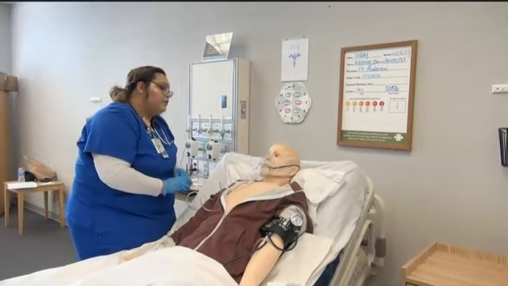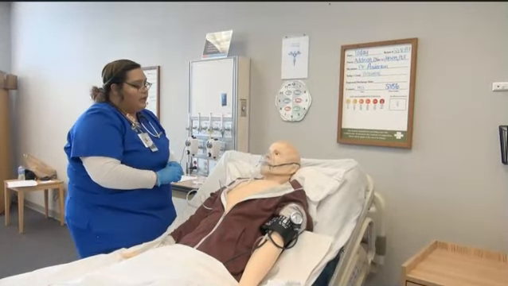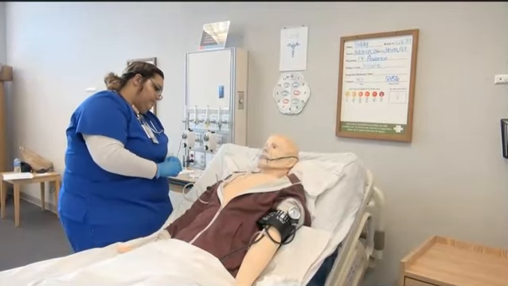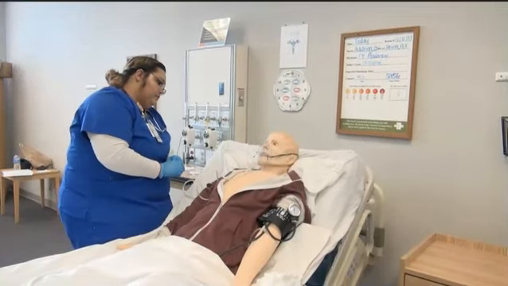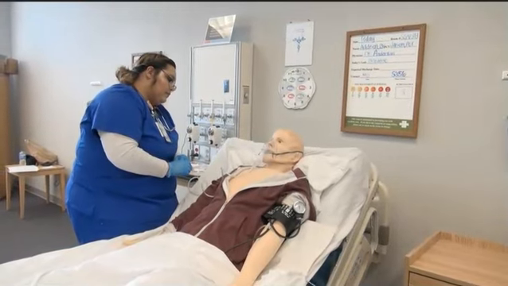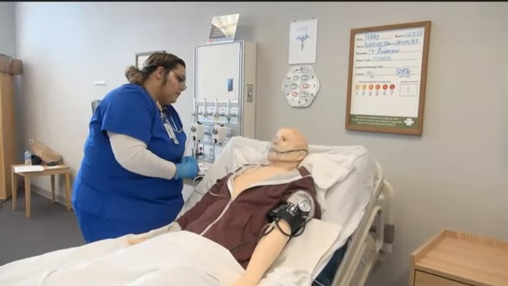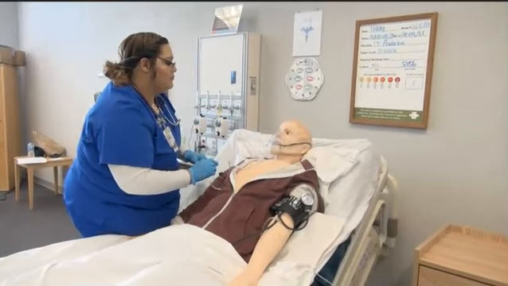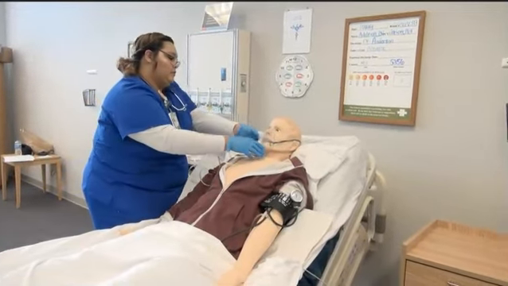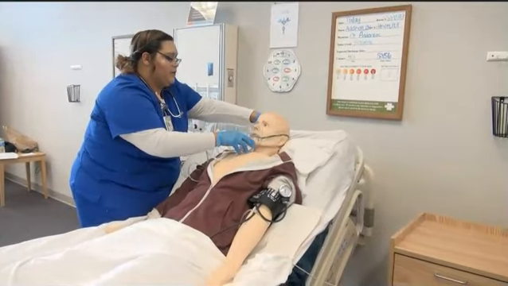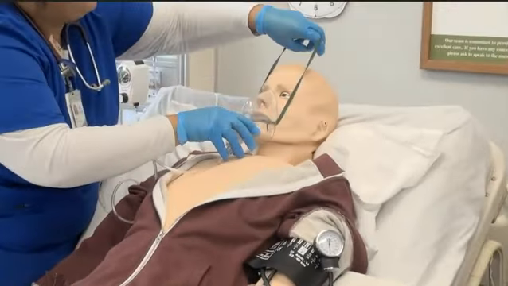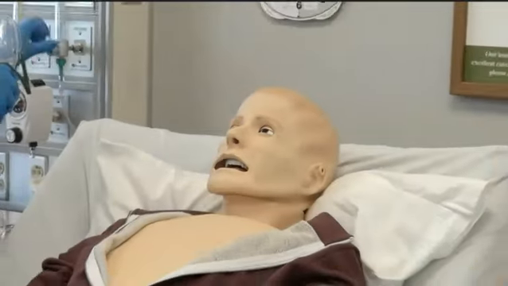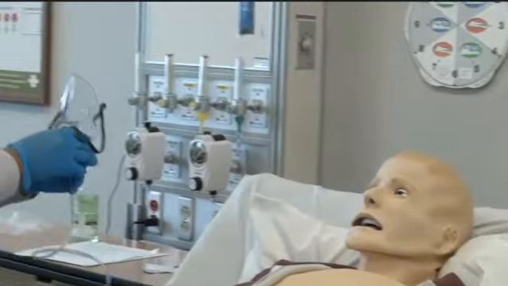So I hear a little bit of sputtering in the medication. That means your treatment is almost done. Sputtering is noted, which indicates therapy completion. Notice, I'm going to take this off. She removes the therapy from the patient prior to turning off the oxygen.